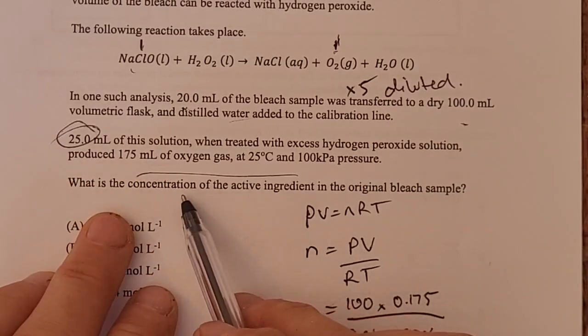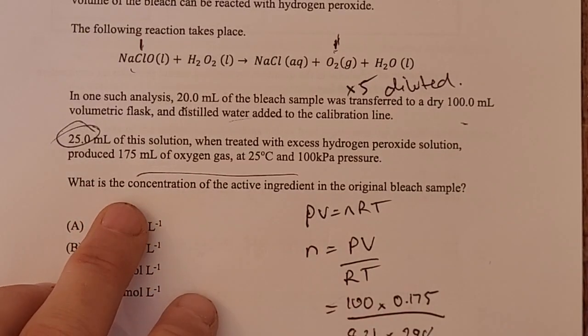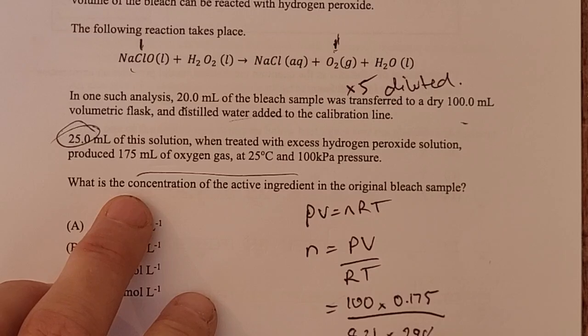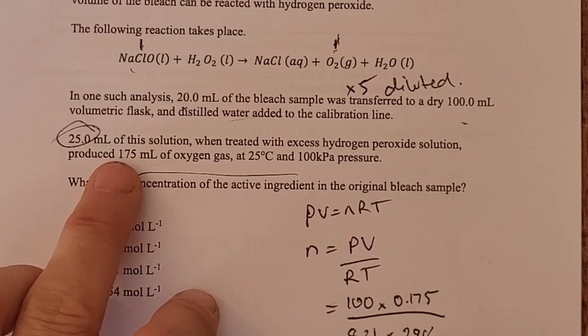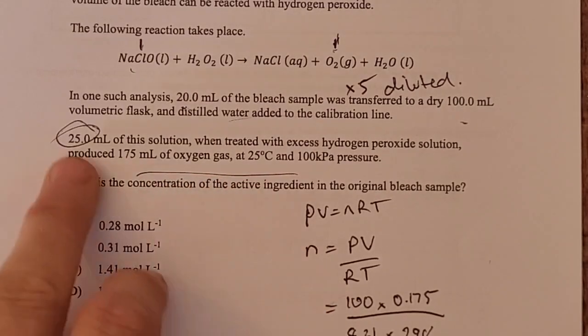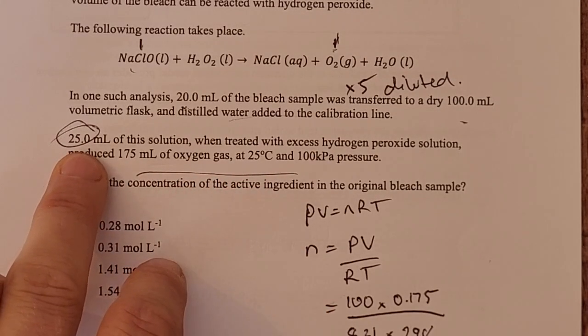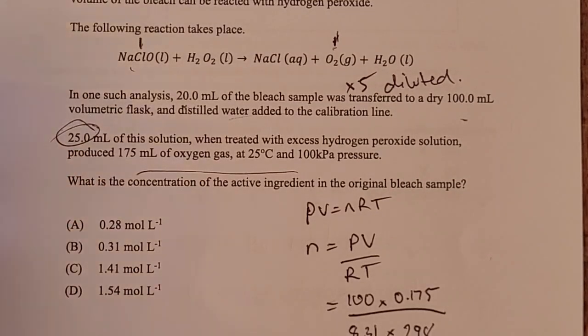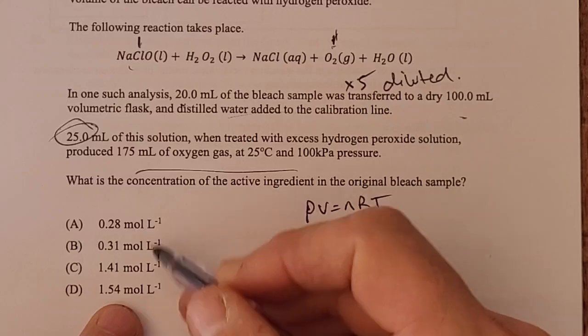Here they want to know the concentration. So the concentration is 0.00707 moles divided by 0.025 liters, because these units are all moles per liter.